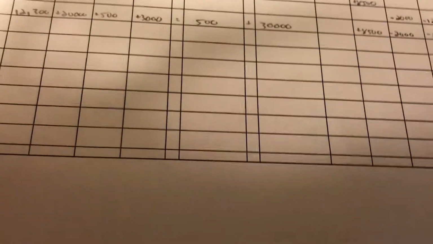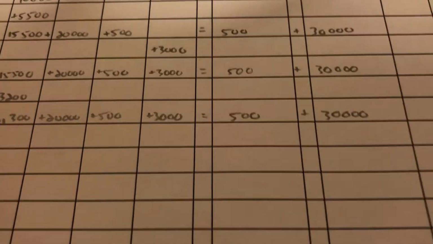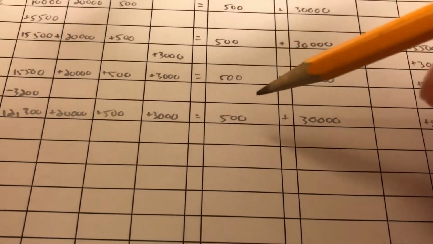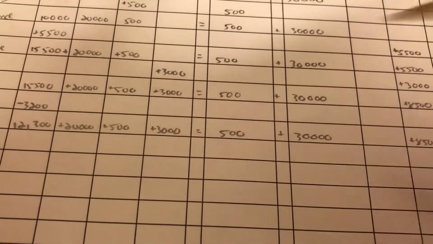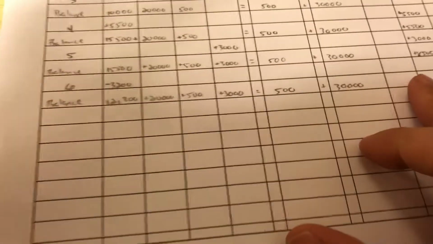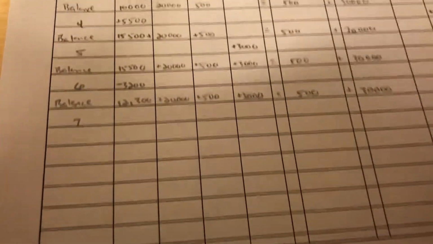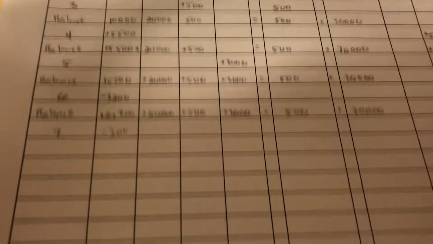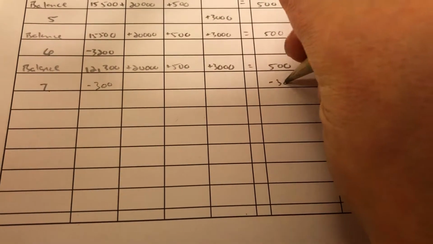Okay? And transaction number 7, SmartTouch is paying $300 on that liability, the accounts payable. So we're paying part of it. We're not paying the whole amount. So we're going to go back to number 7 over here. We're using cash, so we're going to take our cash and decrease that by $300. And then our liability is going to decrease by $300.